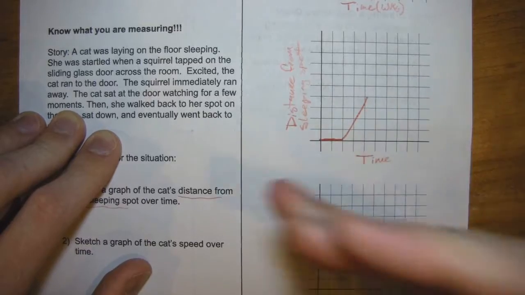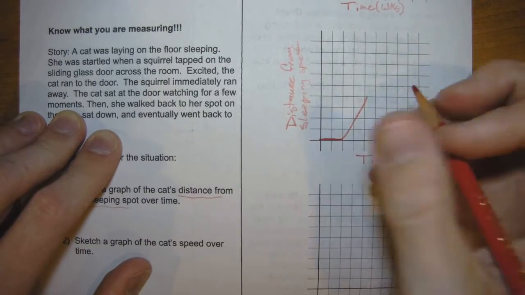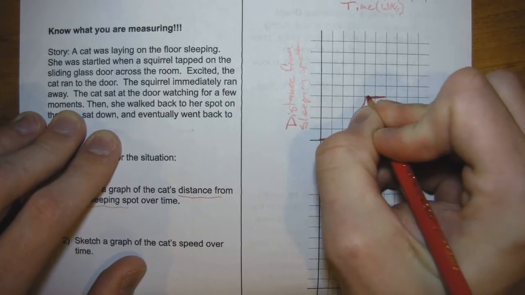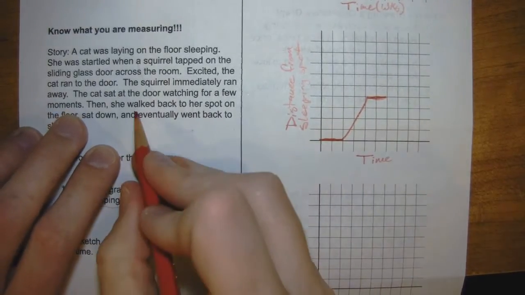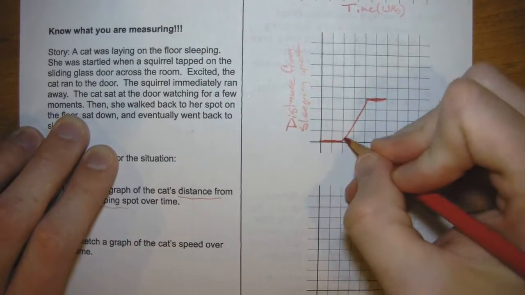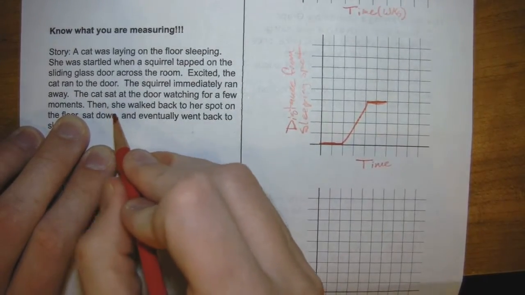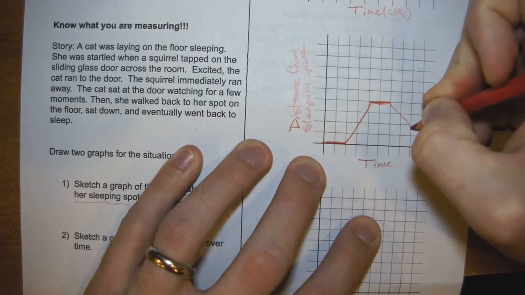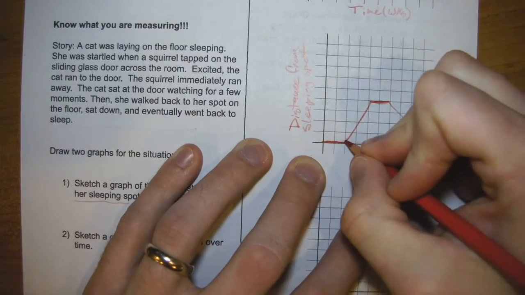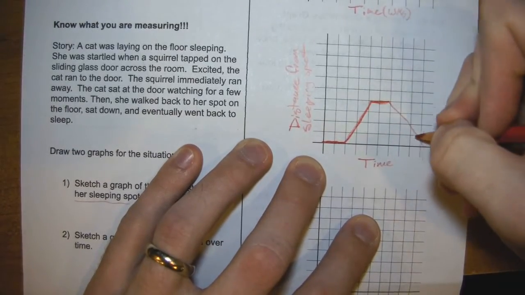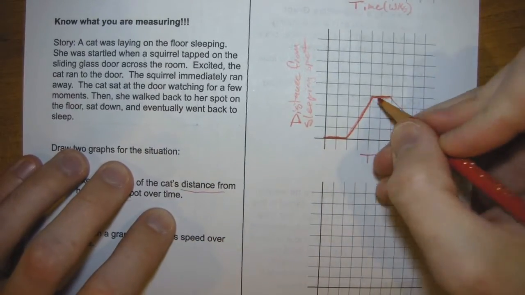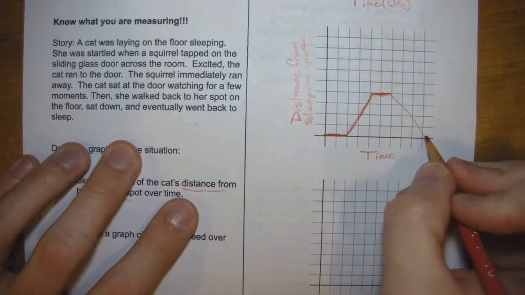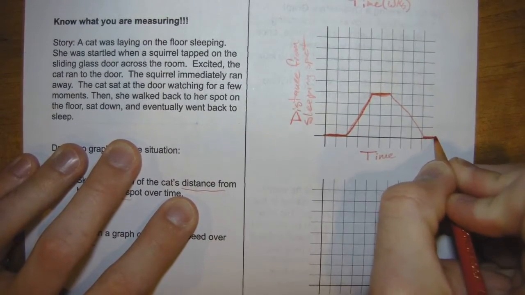So her distance isn't going to change. She's going to maintain that same distance away from the spot, all right? So she sits for a few moments, sits there and looks around. It then, notice, it says excited, she ran to the door, so we made that kind of steep. It says she walks back to her spot on the floor. So this needs to be a little bit more gradual coming down. Notice a little bit steeper going up, a little bit more gradual coming back. Because here she ran to the door, here she's walking away from the door. All right. And then eventually she sits down and goes back to sleep.